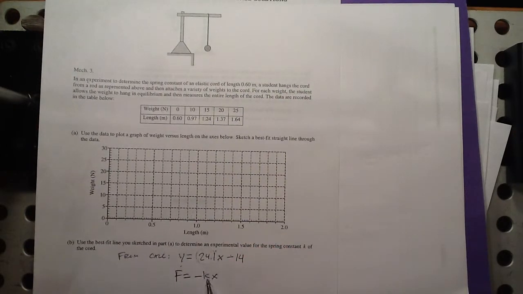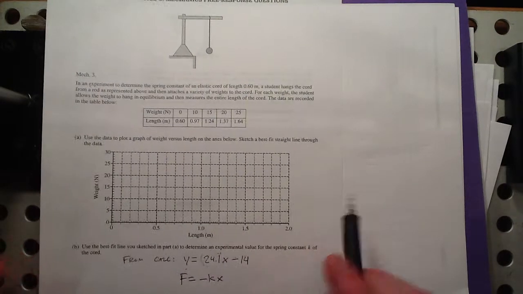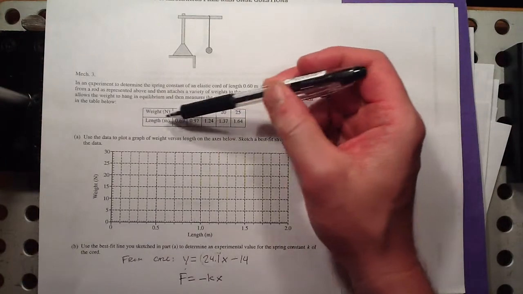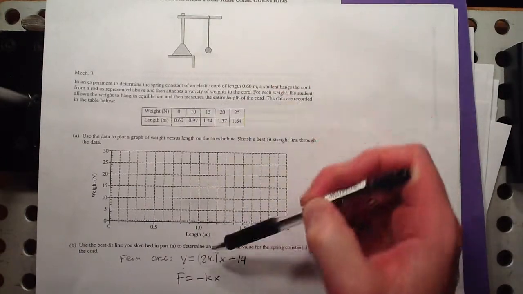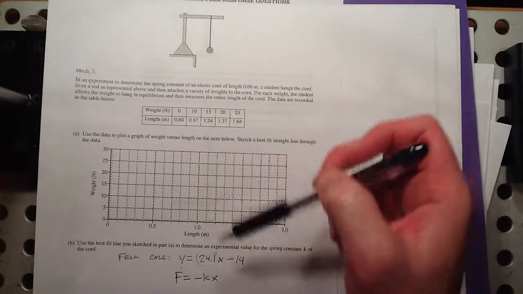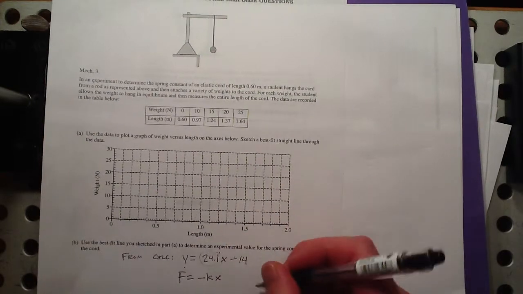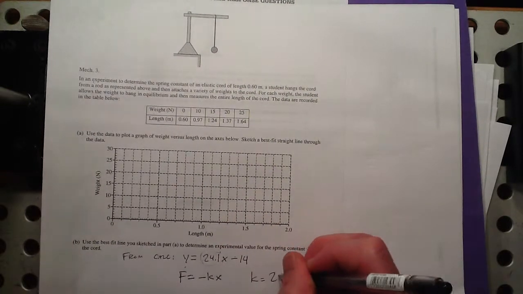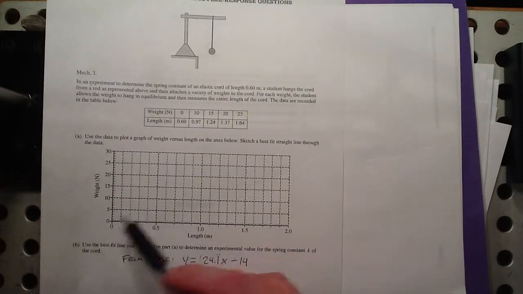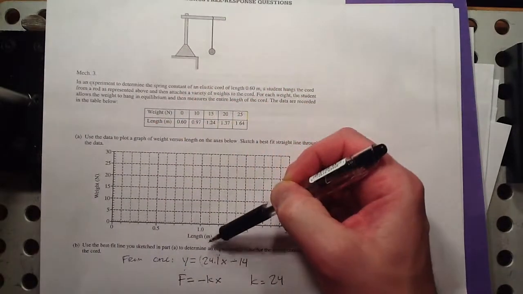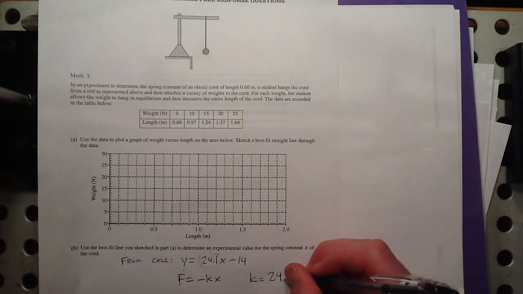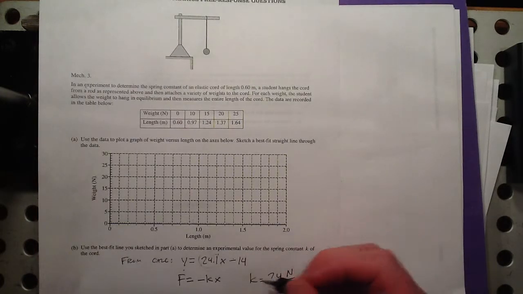Now, why did that not come out to be negative, you might wonder? Well, the reason is they did not take into account that the length and the force, in other words the weight, are opposite directions. The spring force is actually opposite to the weight, so we're just using magnitudes here. So our k is equal to 24, and the units, well, it was the slope of this, so newtons per meter. And you remember, those are the correct units for a spring constant.